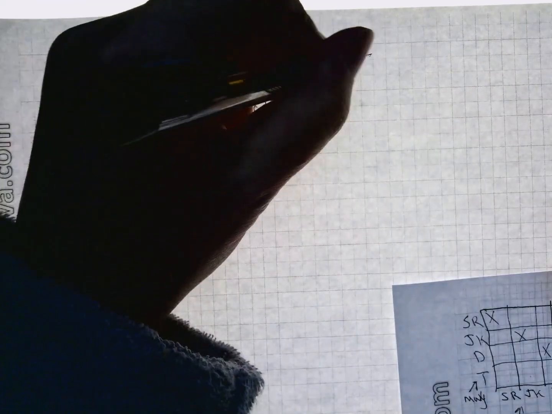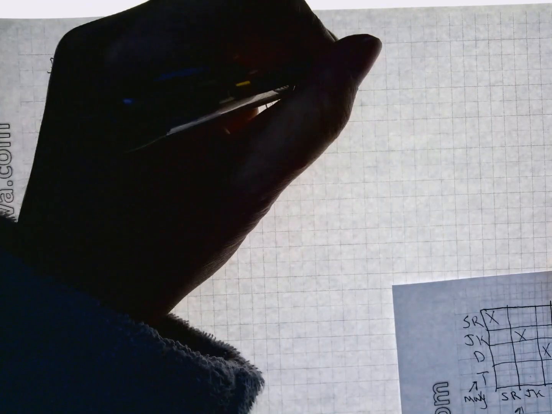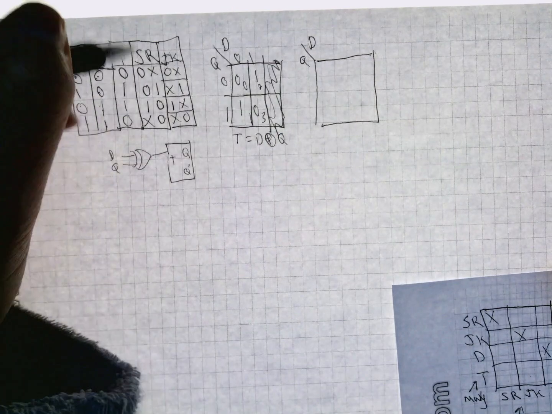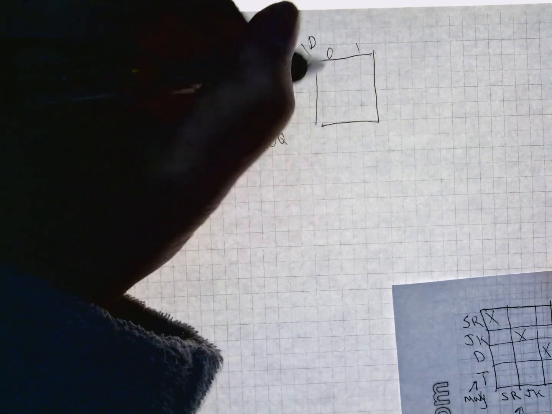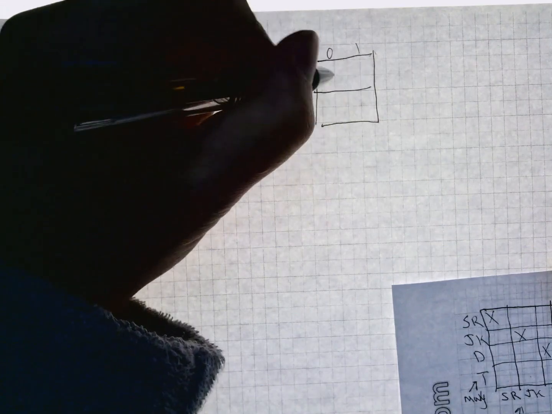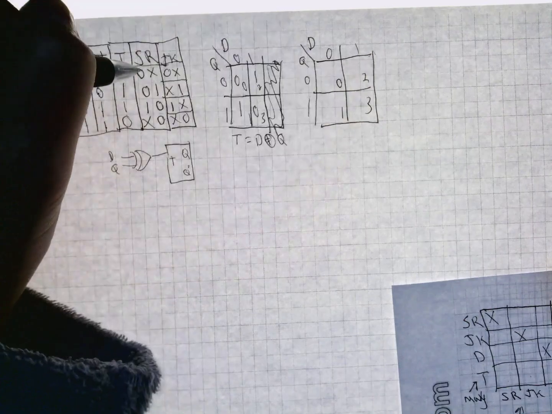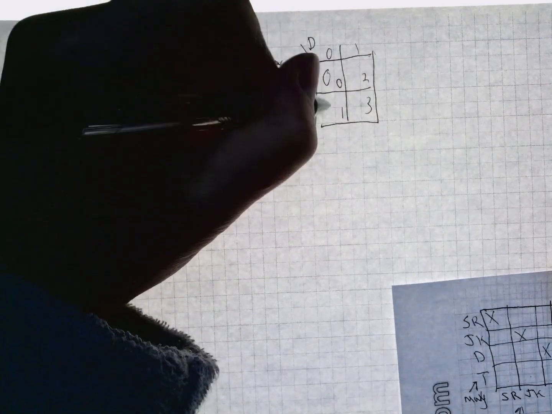Similarly, you can obtain the S as 001X.